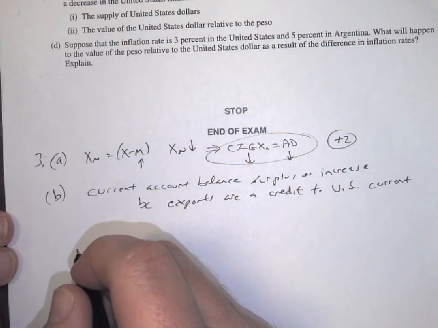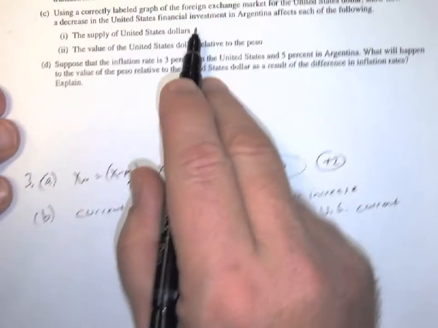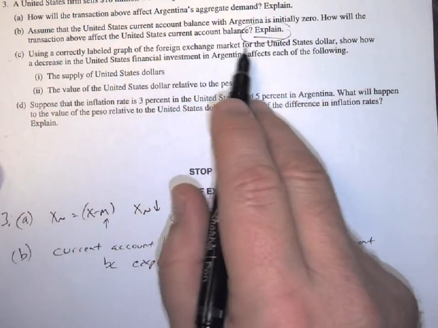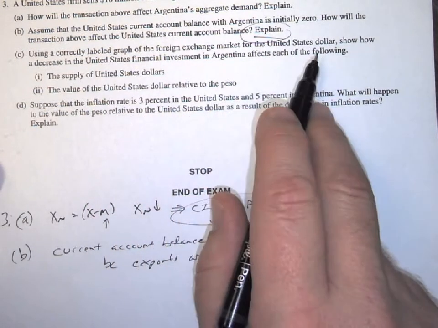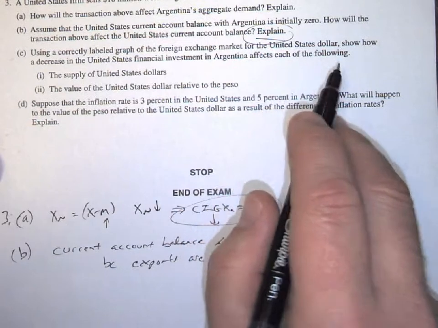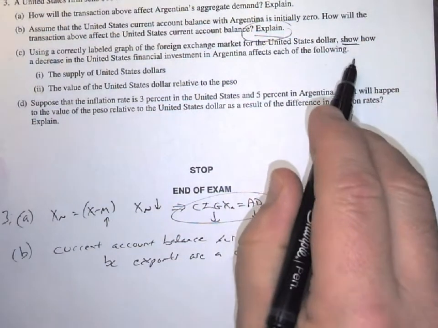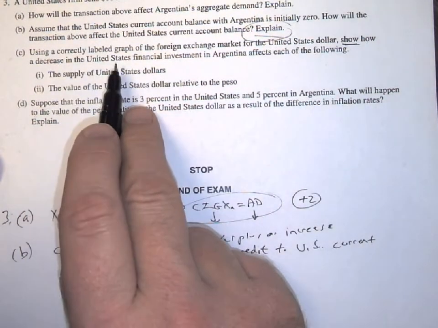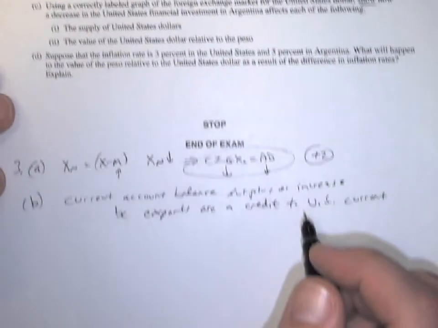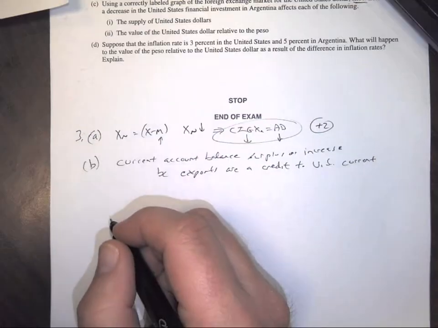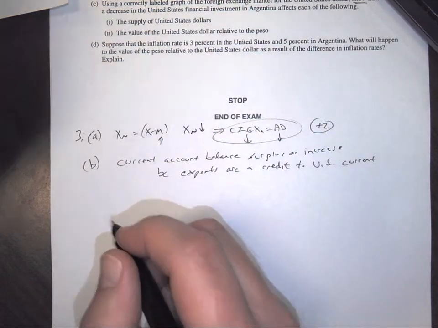Now, part C, using a correctly labeled graph of foreign exchange market for the U.S. dollar, show how a decrease in the U.S. financial investment in Argentina affects each of the following. So when it says show right here, that's how you're going to answer these two parts. Show the supply of the U.S. dollar and the value of the U.S. dollar relative to the peso on your graph. So now for part C, let me zoom out a little bit so you can see that a little bit more. Okay.